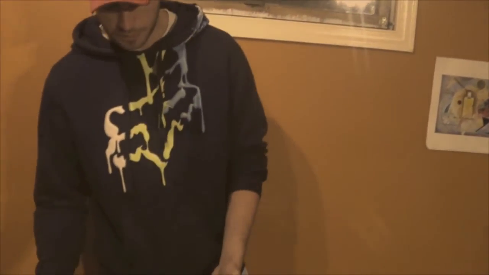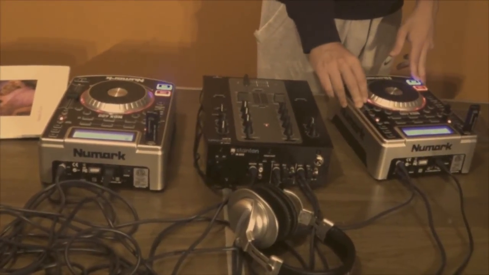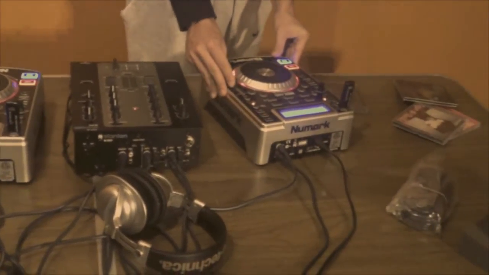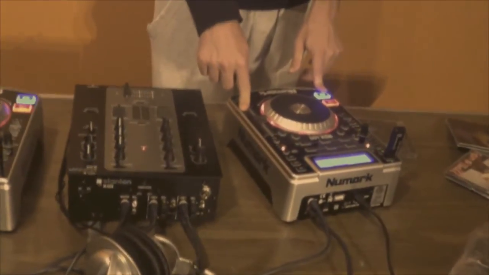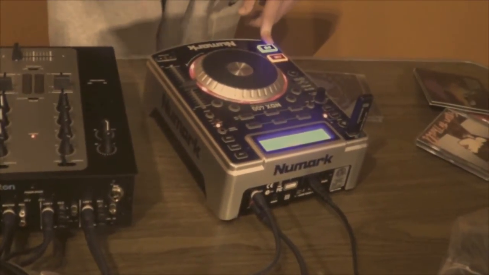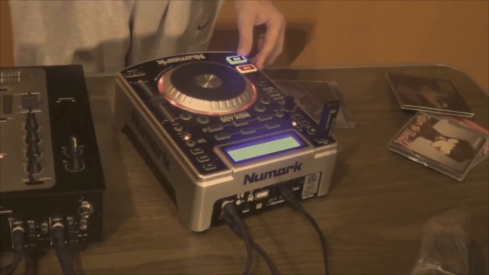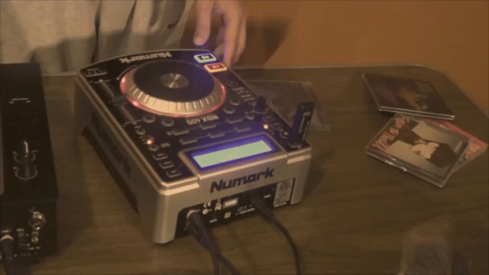The last thing I just want to show you is that on these players, if you're playing back tracks that are of different BPM, you can actually match them using the pitch fader that we have here on our CDJ. And this all stems back from record players being able to adjust the speed of the playback of the actual needle going across the groove in the vinyl. So if we just play up a track here.